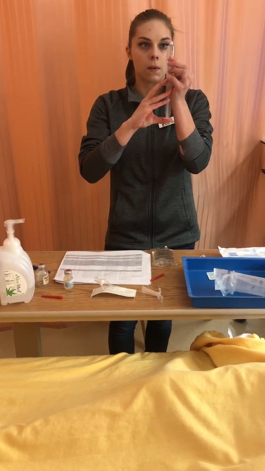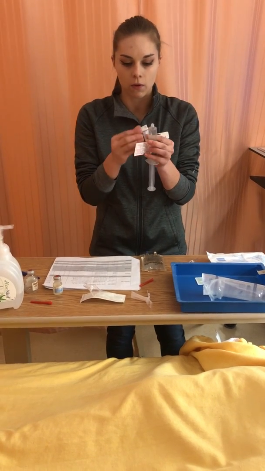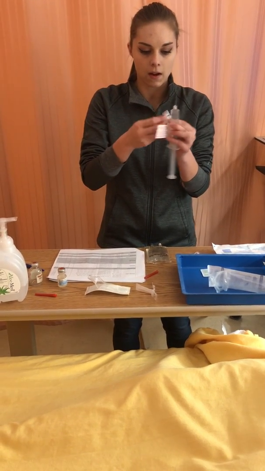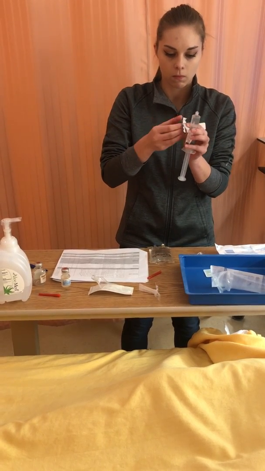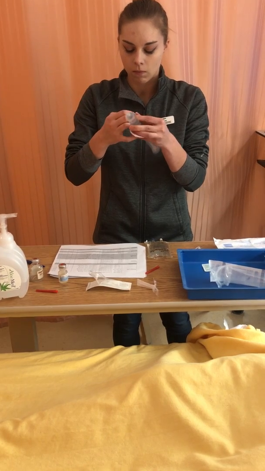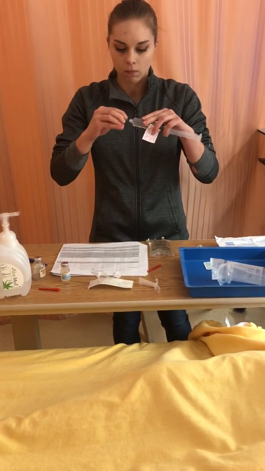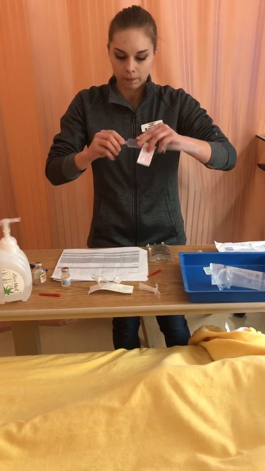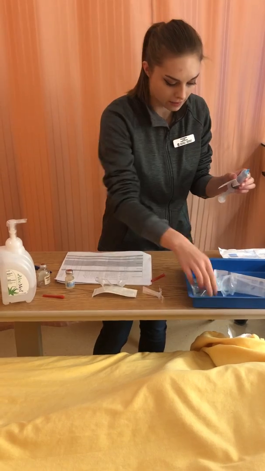I'm going to cap it with a blue cap. For instance, if they say they don't want it anymore, in that case, we can provide an alternative to the antibiotics which they are taking. I'll be evaluating them after some time to make sure that the medication is working and watching the signs and symptoms. So now I'm ready to head to the bedside.